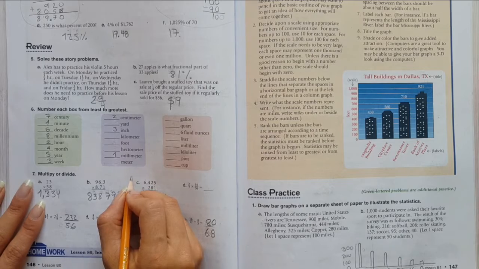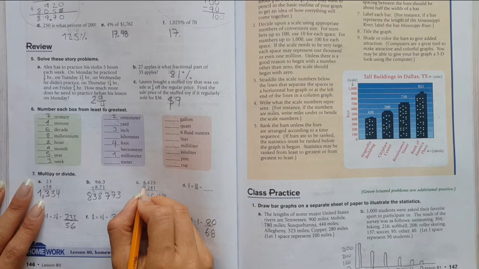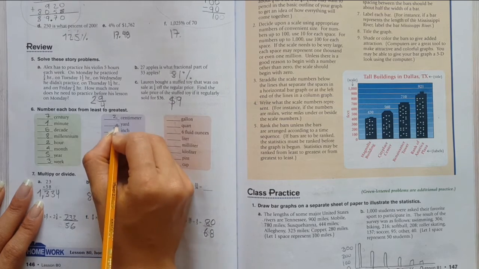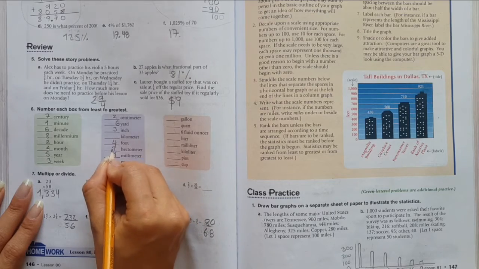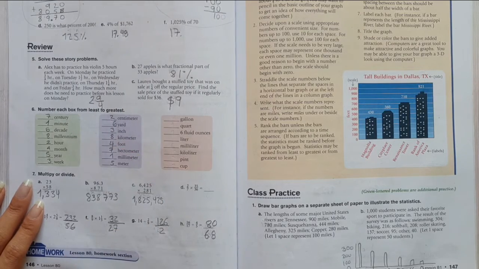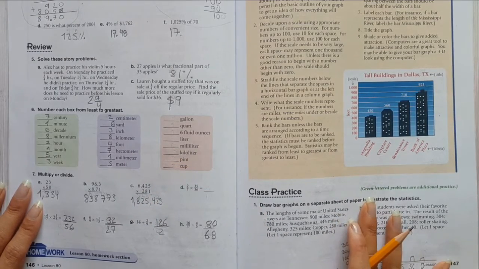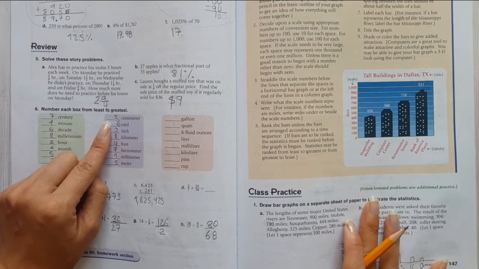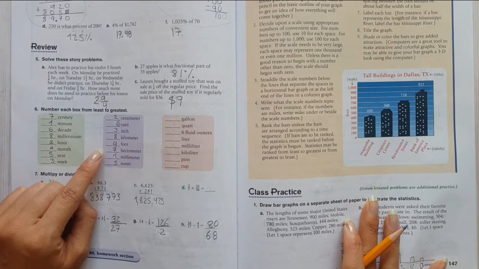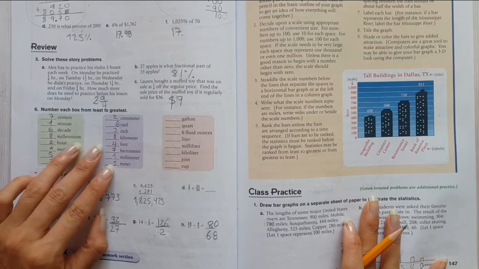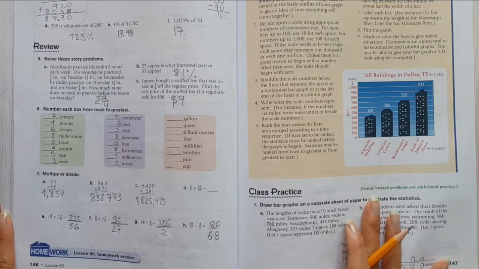Number 4, foot. Number 5, meter. Number 6, yard. Number 7, hectometer. And number 8, kilometer. Right? This is the proper order. Right, guys? So here is 2, 6, 3, 8, 4, 7, 1, and 5. Right? Very good. Excellent job.